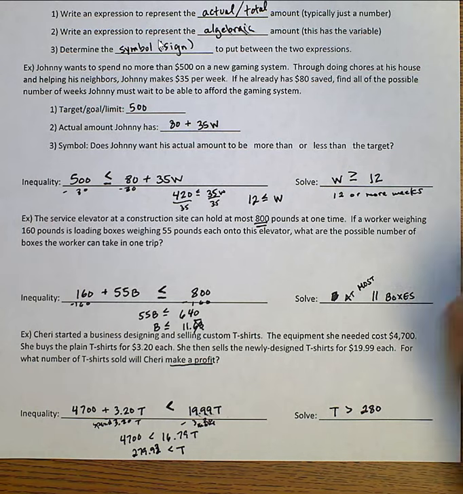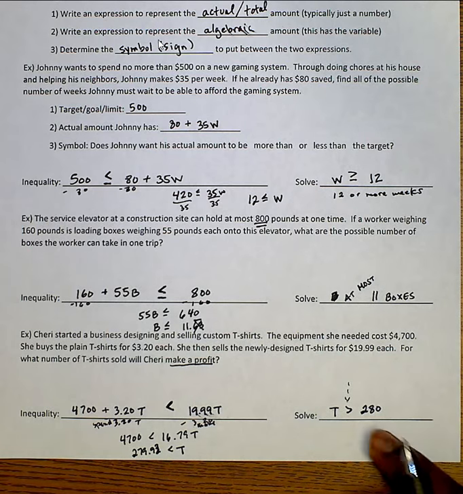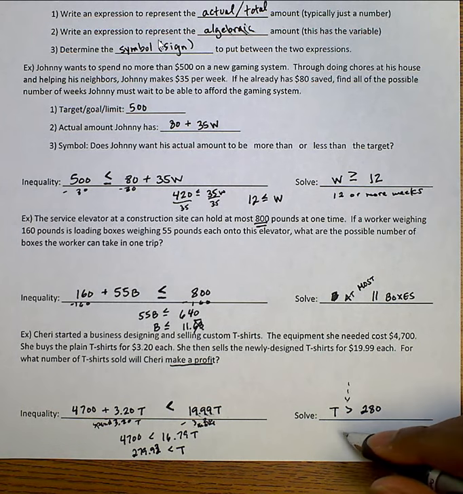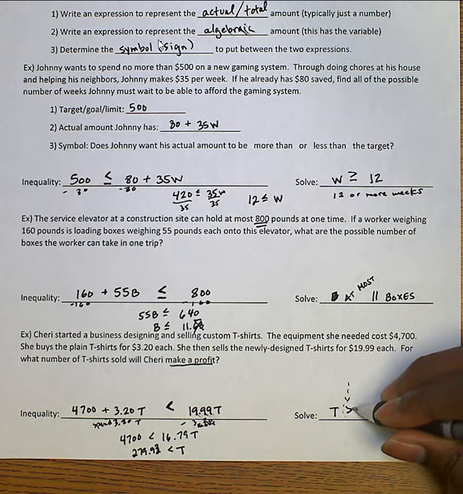Okay, and we're just going to leave our sign the way we set our problem up. I know that if she does sell 280, it works for us, but in this situation, we started with greater than. I'm going to keep it as greater than. Understand that if she sold 280, she would make money.